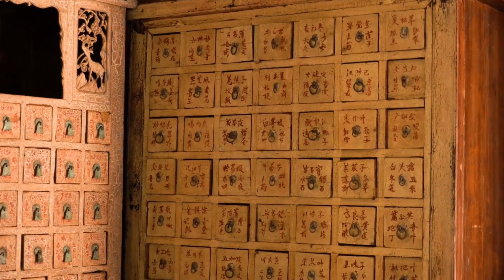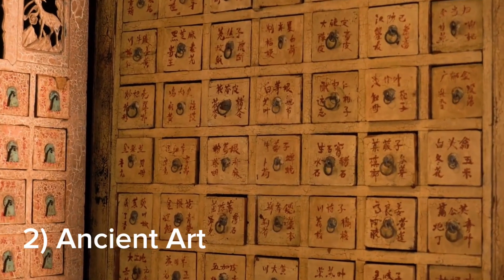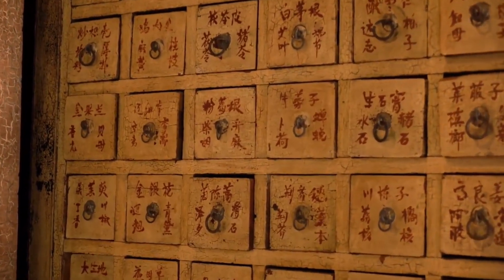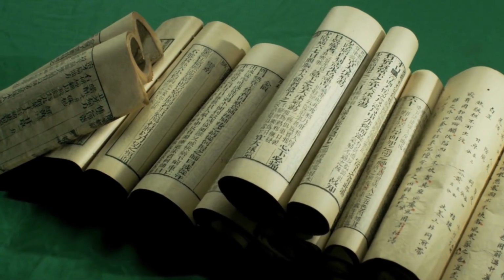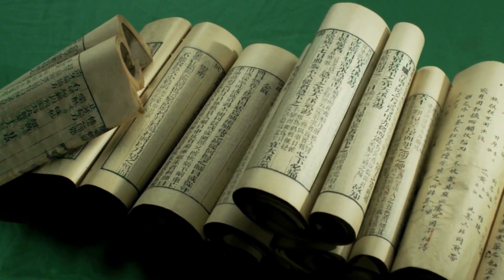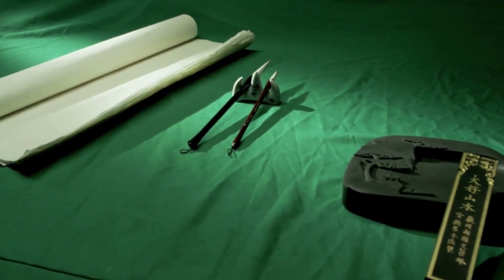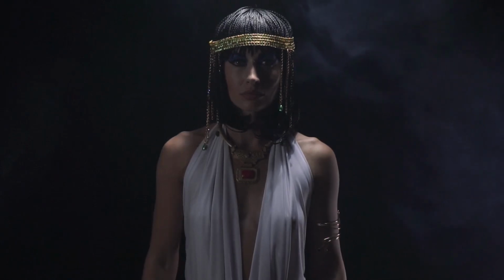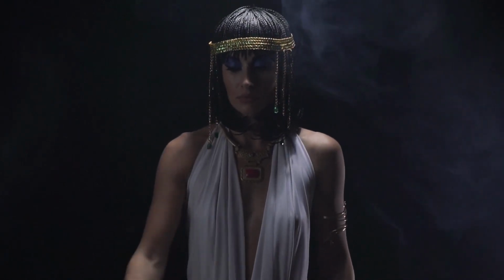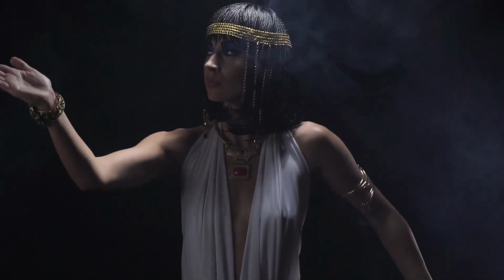Number 2. Ancient art. Ancient art encompasses the artistic productions of various ancient civilizations from around the world, spanning thousands of years, and encompassing a wide range of styles, techniques, and cultural contexts. I approach ancient art as a rich tapestry of visual expressions that reflect the beliefs, values, and societal structures of the cultures that produced them.